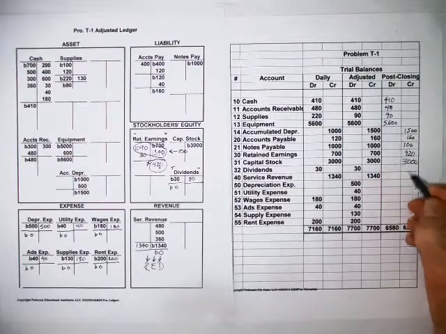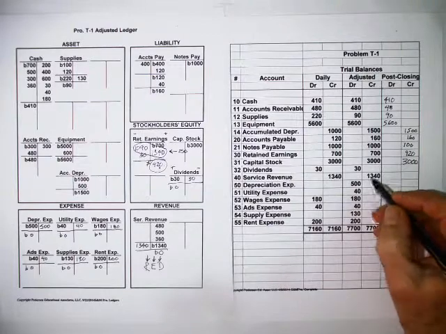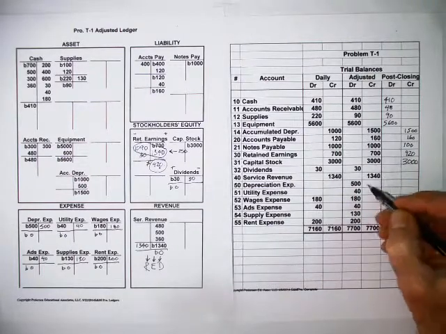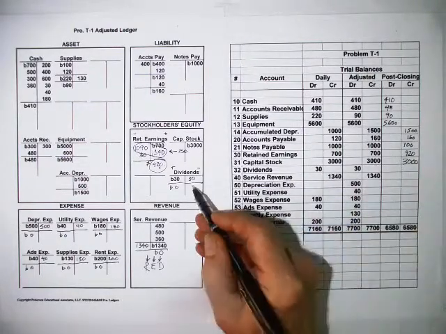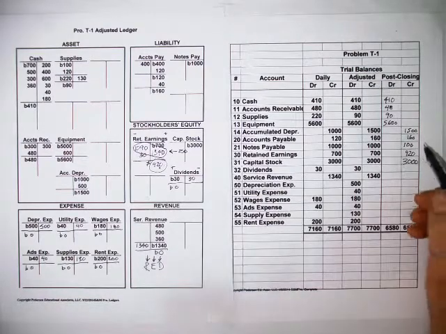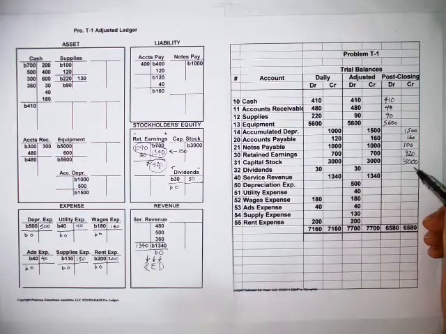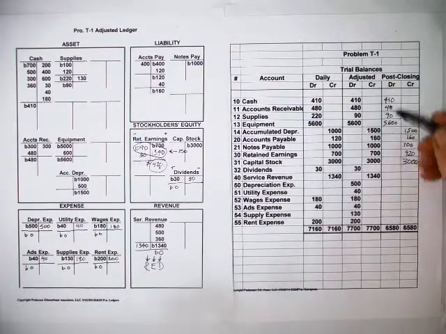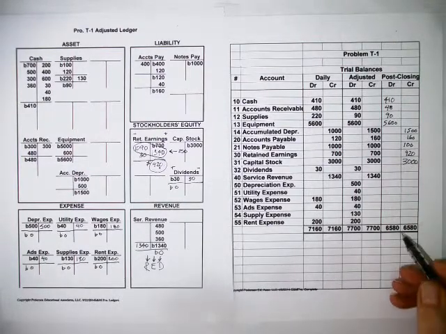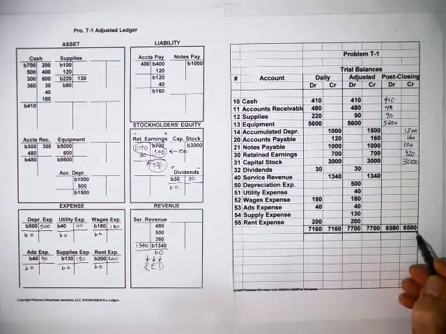Now, the reason there's no transfer here is because all of these accounts, your revenue, your expenses, and your dividends, now are at a zero balance. So these are the only accounts that appear in the post-closing trial balance. So if you add those two up, they should be equal, and they are. $6,580 on the debit side, $6,580 on the credit side.